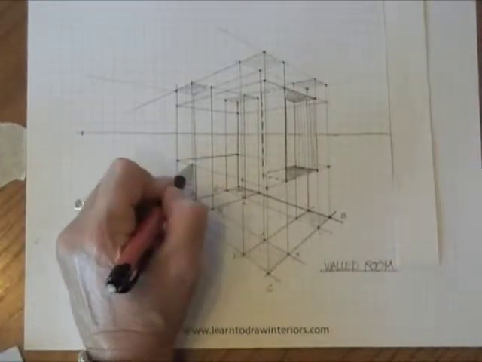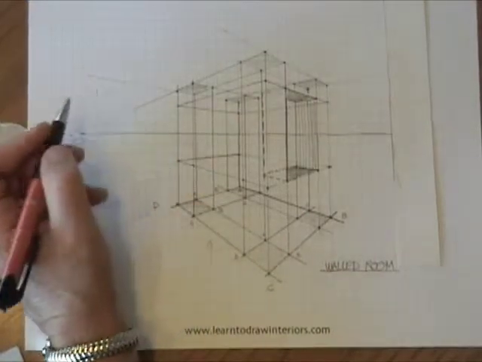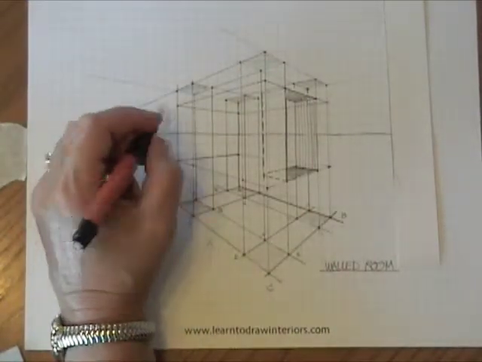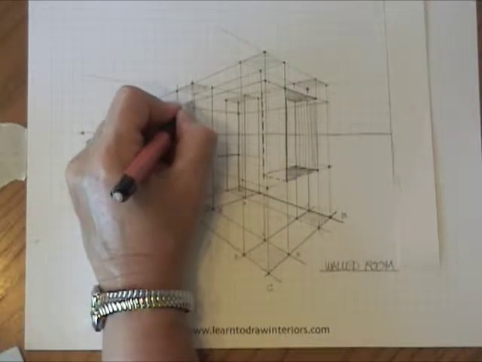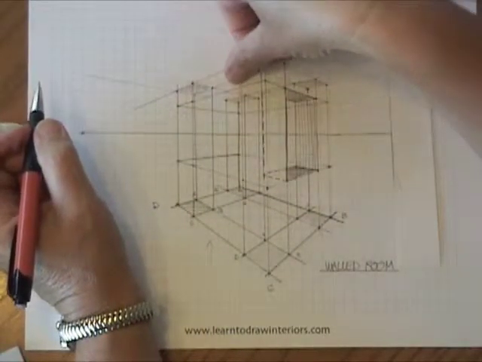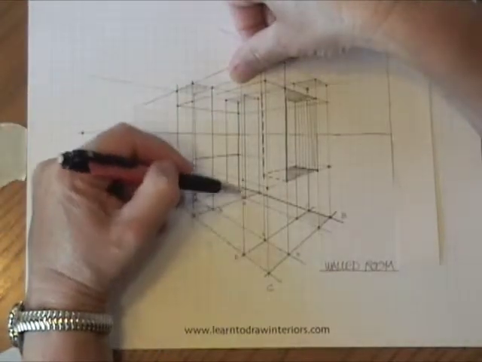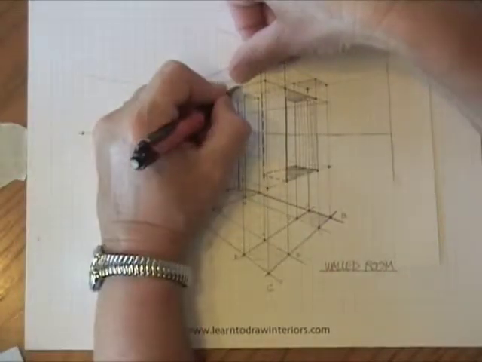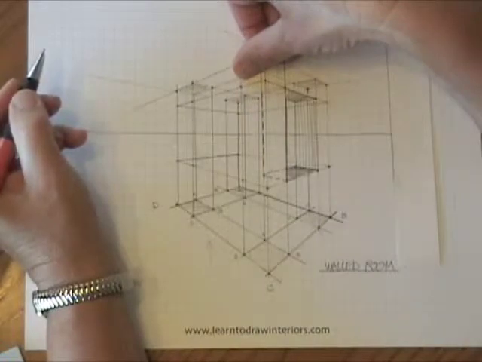That is the front at the top. Then we have this, and follow this across to where this comes across and intersects. That's D.